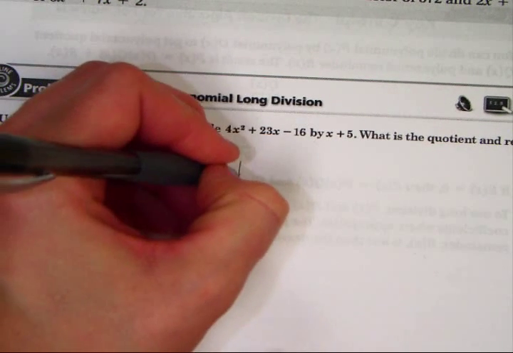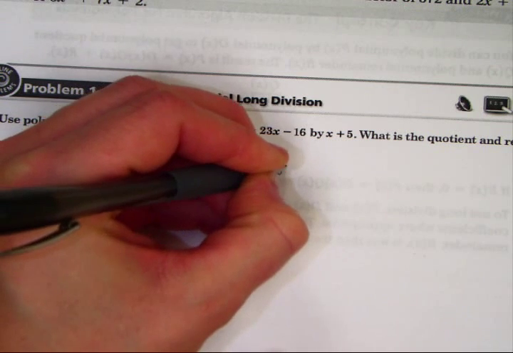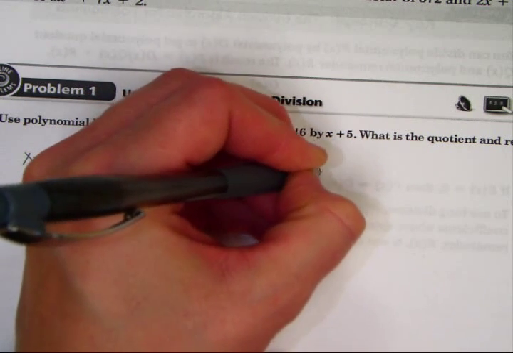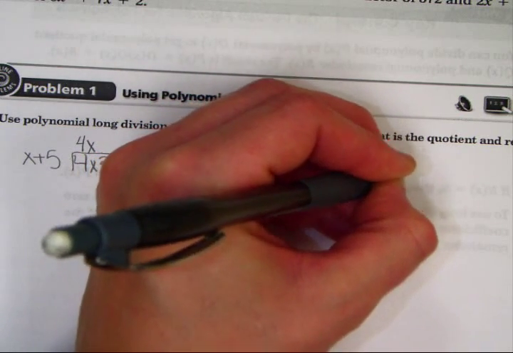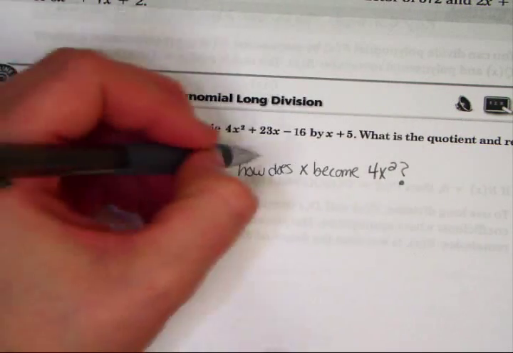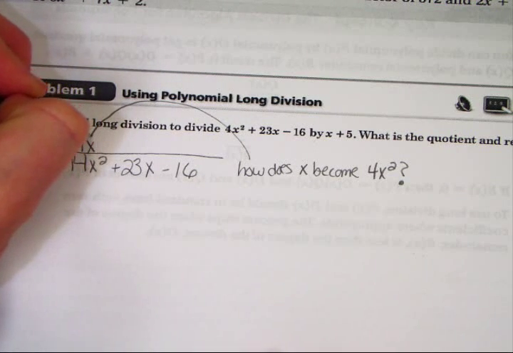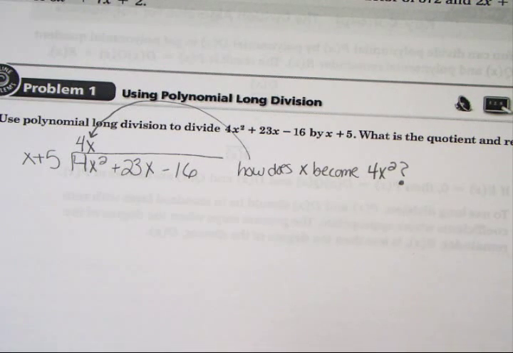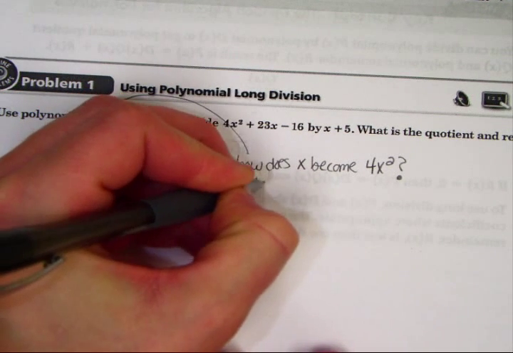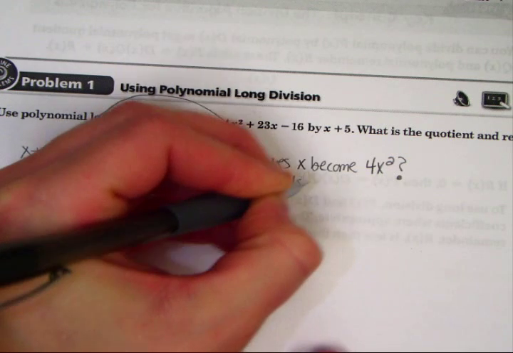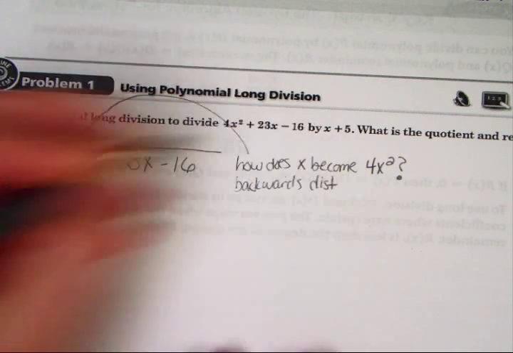Okay, I'm going to actually write that down. How does x become 4x squared? Okay, and that is how I got 4x. Now we backwards distribute. Ready?